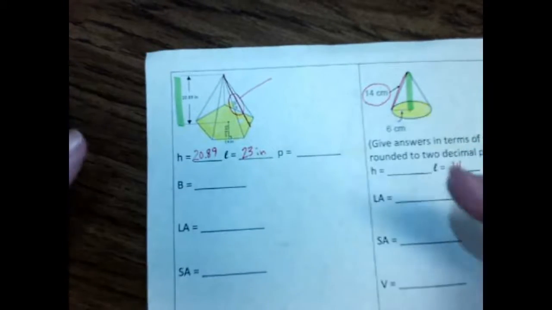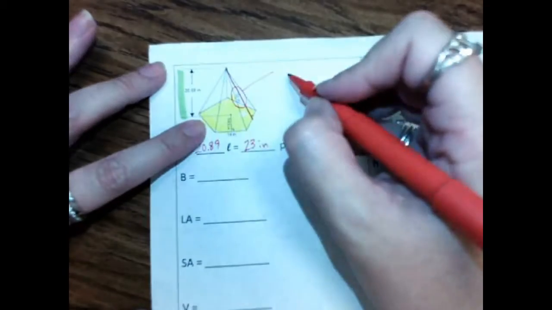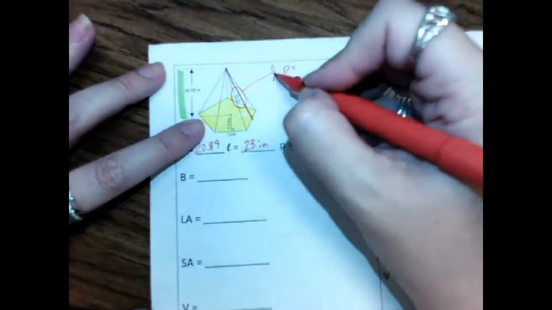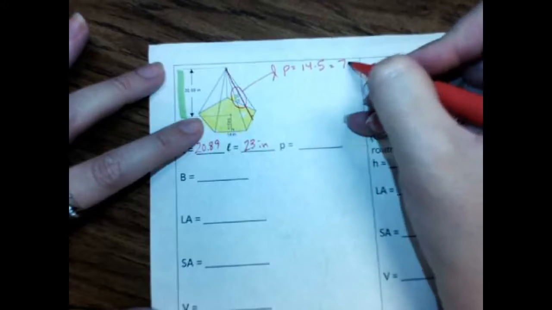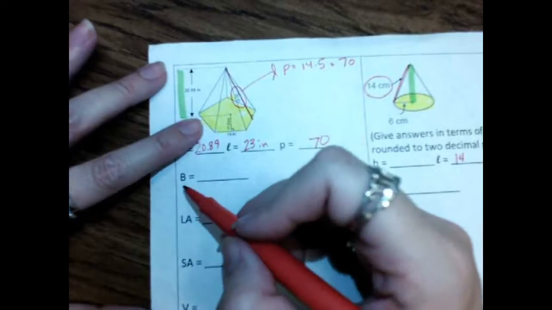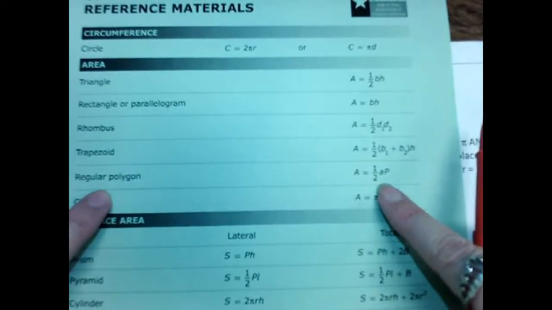So the perimeter of a pentagon is one side, which is 14, times how many sides I have, which is 5. So my perimeter is 70. And then my area of the base, well, this is a regular polygon, so I'm working off the 1/2 AP formula there.